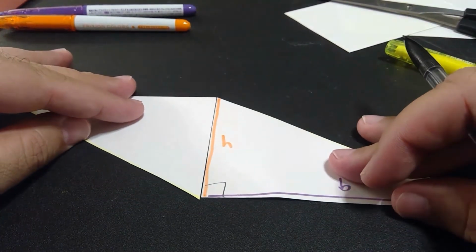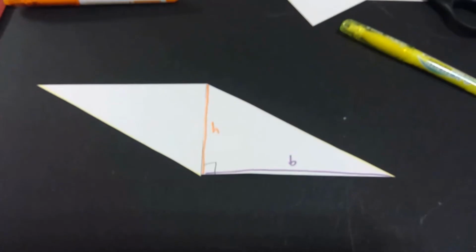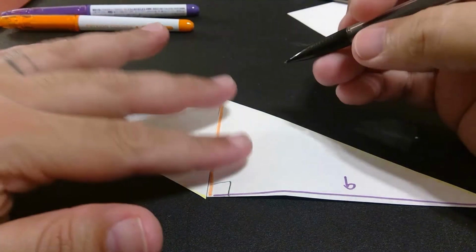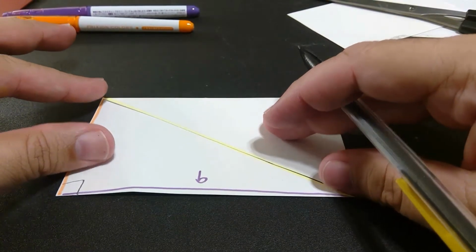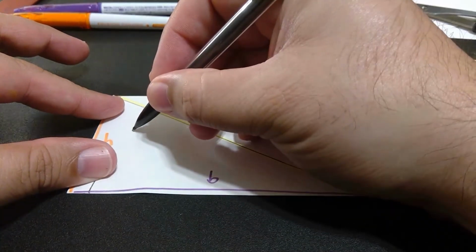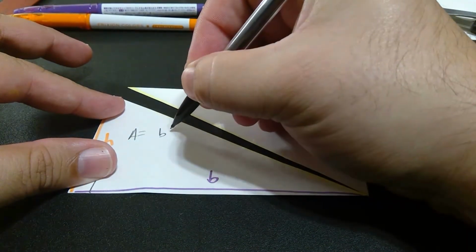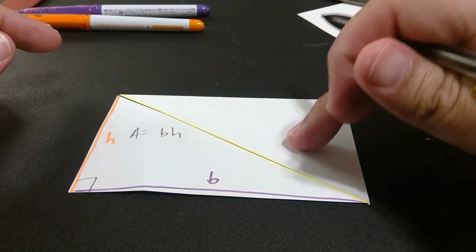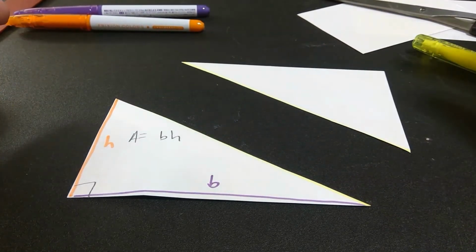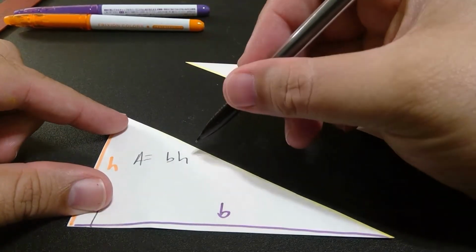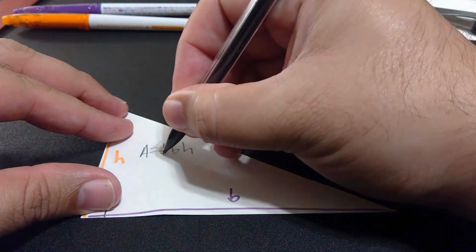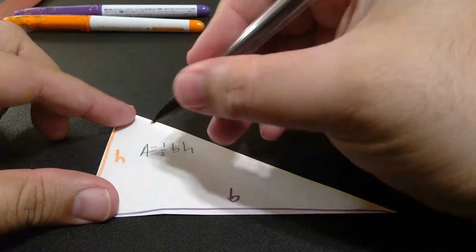If I did it like this, there I have a parallelogram, but my height did not change. My base did not change. My area did not change. So what I know about my rectangle here is that my area is just my base times my height. But what's important here is when I have a triangle, I only have half. So this right here is half of this complete figure. So my area of a triangle is area equals half base times height.